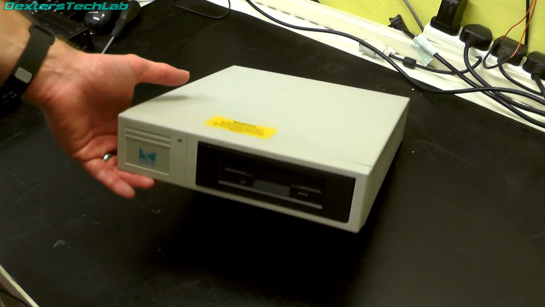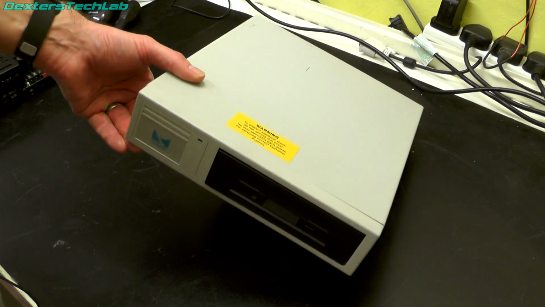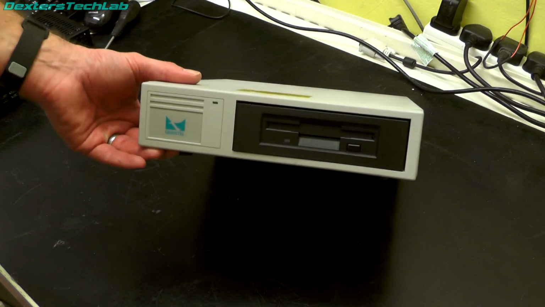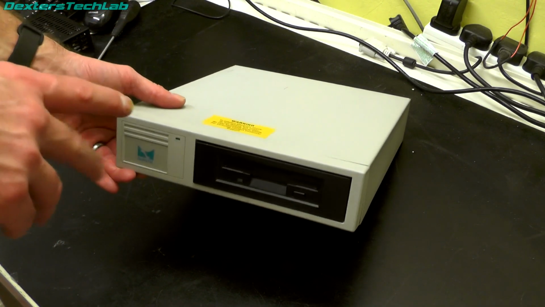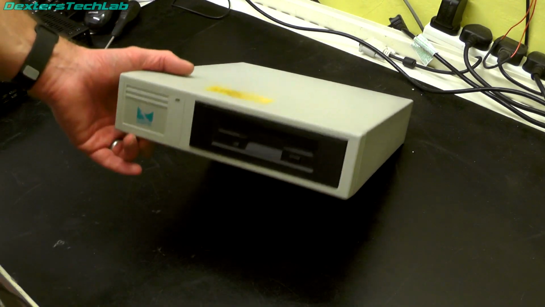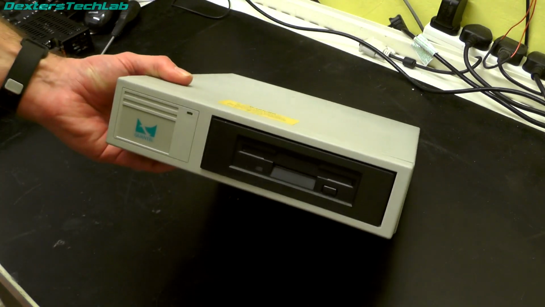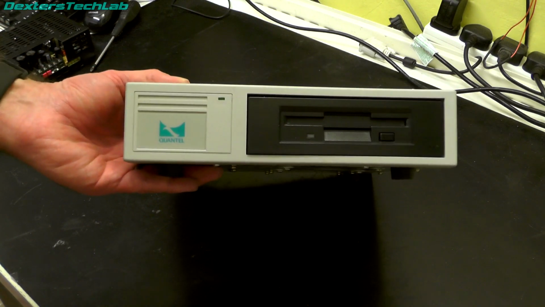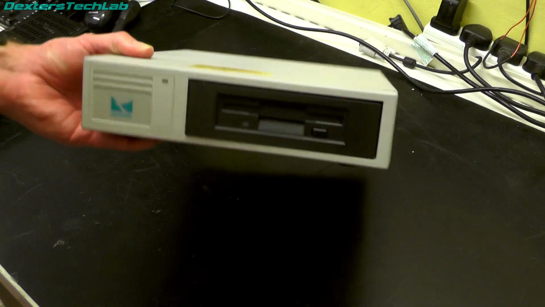Hello viewers, I wanted to make a short video on this device. It's part of my Quantel random bits collection. I'm intending on turning this into something else, so I thought I'd document what this actually is. There's not many of these about, and basically if I don't make a video documenting this sort of stuff from Quantel, then nobody else will.